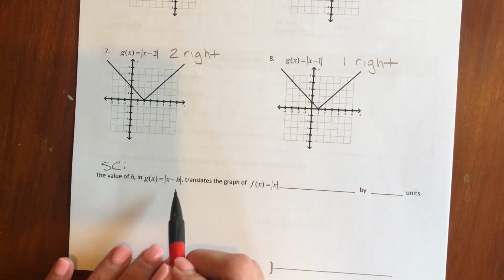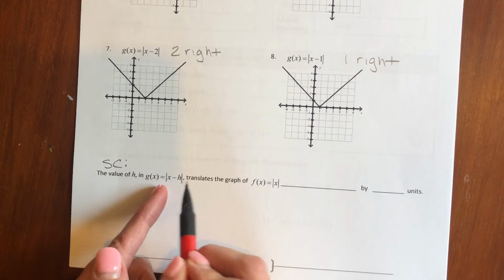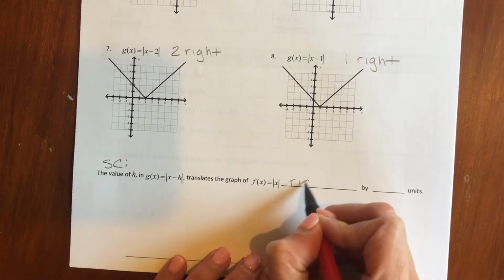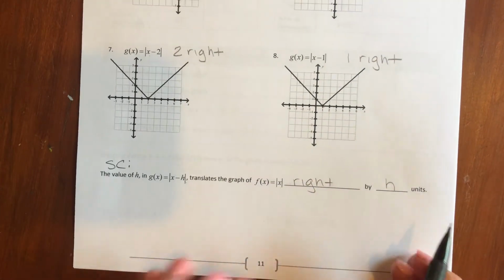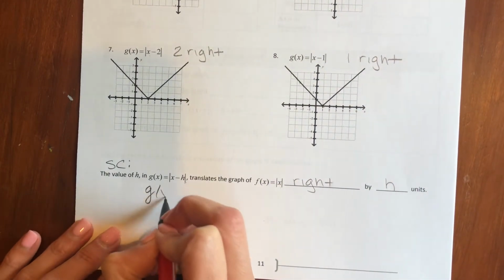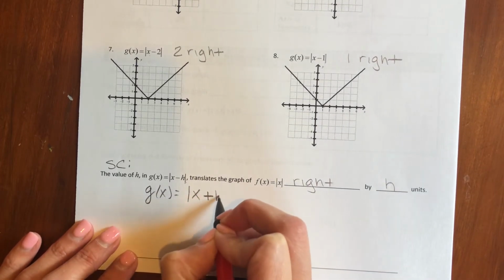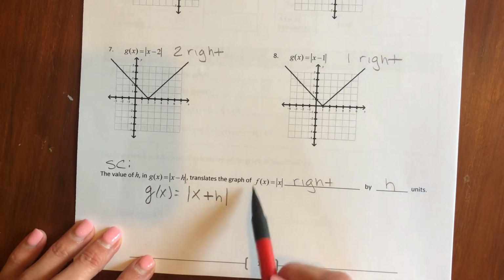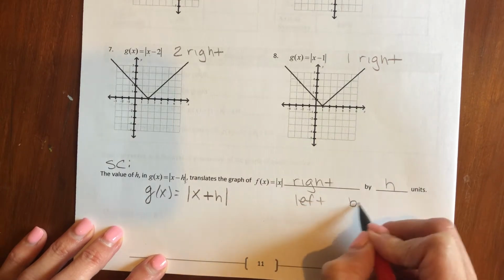If you are subtracting inside absolute value, that's going to translate this parent function to the right by h units. And if you're adding inside the absolute value, it's going to translate that parent function to the left by h units.